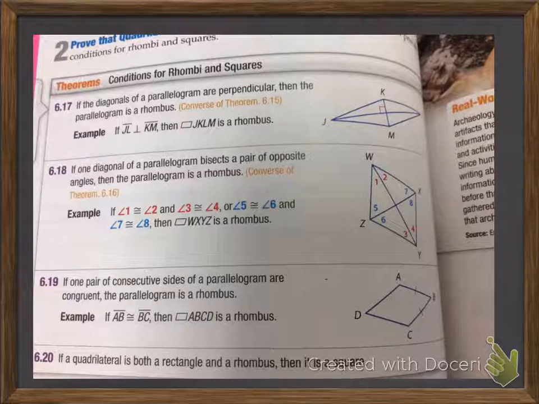So if you have the diagonals of a parallelogram that are perpendicular, then the parallelogram is a rhombus. If one diagonal of a parallelogram bisects a pair of opposite angles, then the parallelogram's a rhombus. So these are basically converses of the ones that we just did. Then if you have one pair of consecutive sides of a parallelogram that are congruent, the parallelogram is a rhombus. And if a quadrilateral is both a rectangle and a rhombus, then it is a square.